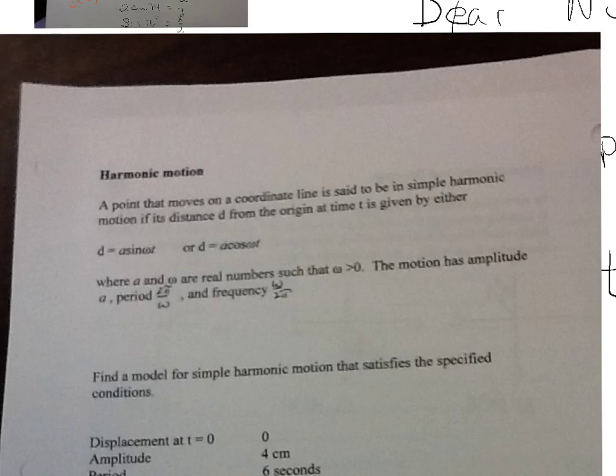Right? Our period, just like before, is 2 pi over omega instead of over b. We're using omega instead of b when we're talking about harmonic motion. And frequency, which is the number of cycles per second, is simply the reciprocal of the period. So any time that you're asked to find frequency, find the period and take the reciprocal.